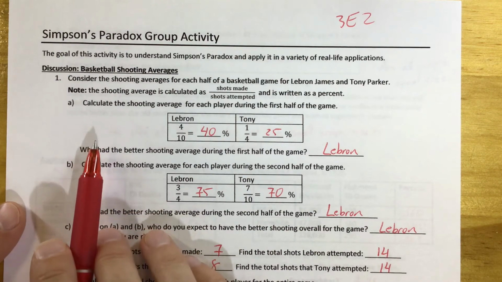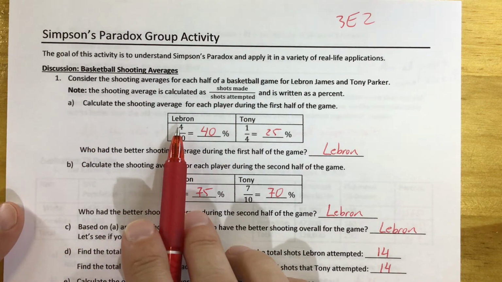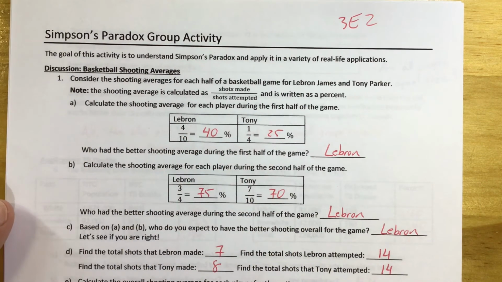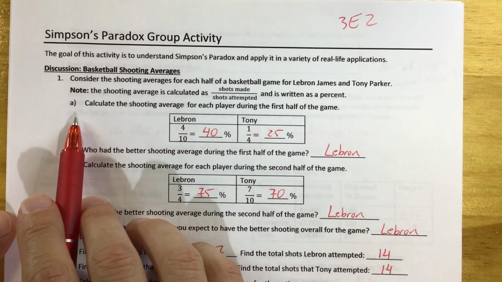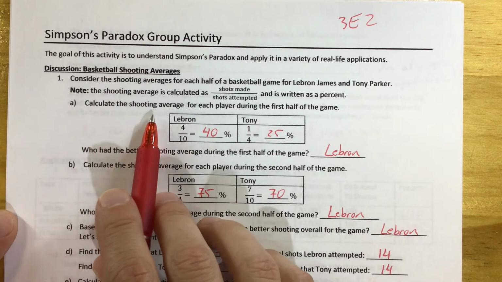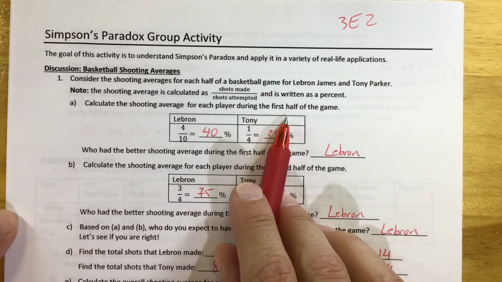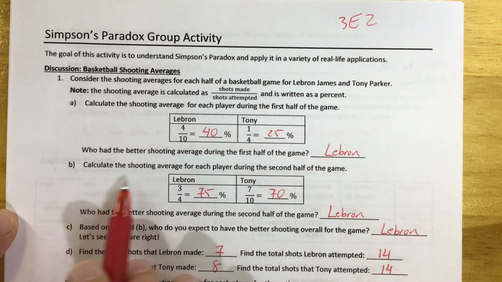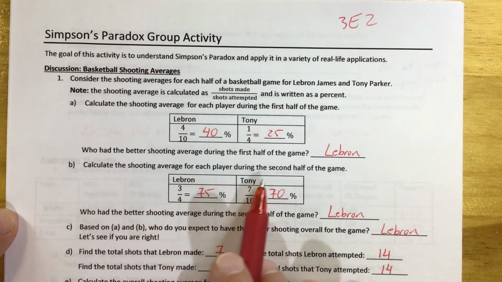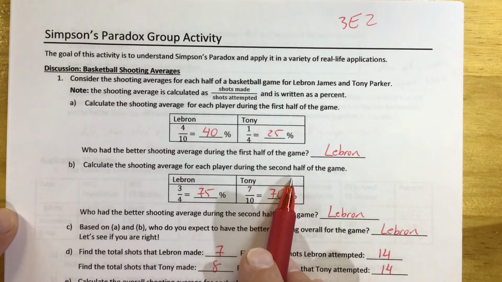All right, so to begin, we're going to look at a comparison between LeBron and Tony Parker. Part A, we are looking at the shooting average during the first half of a game. And part B, we're going to look at the shooting average during the second half of the game.